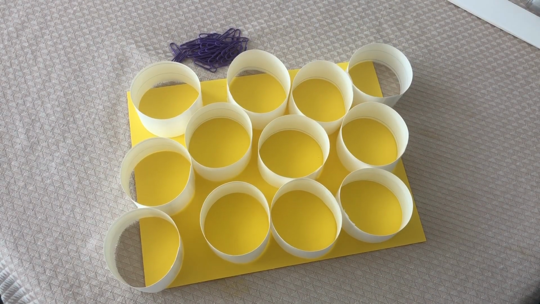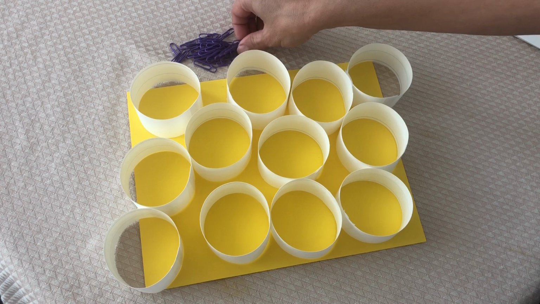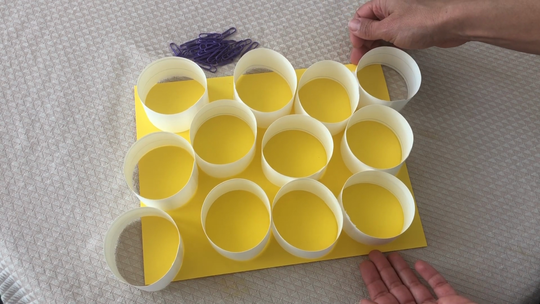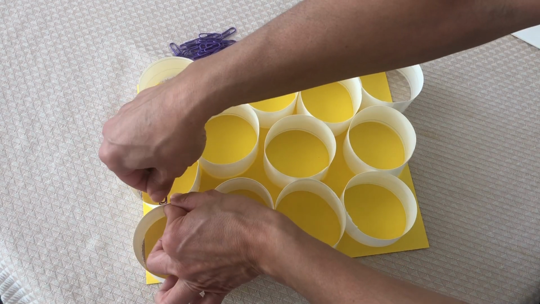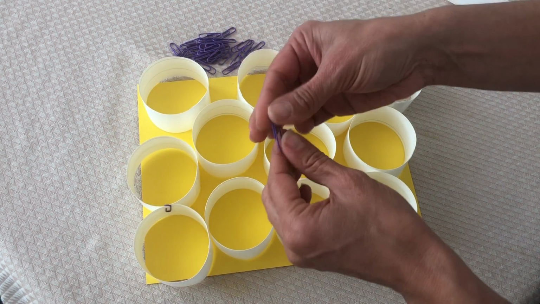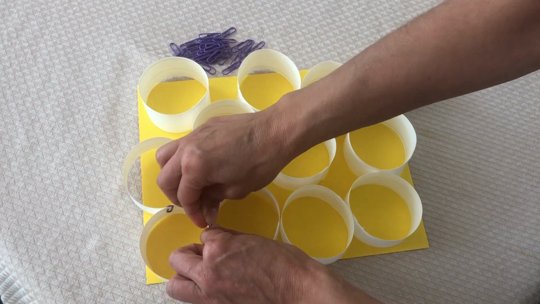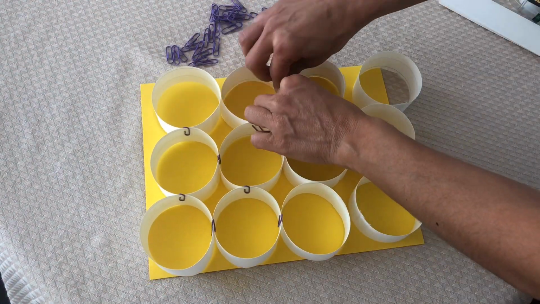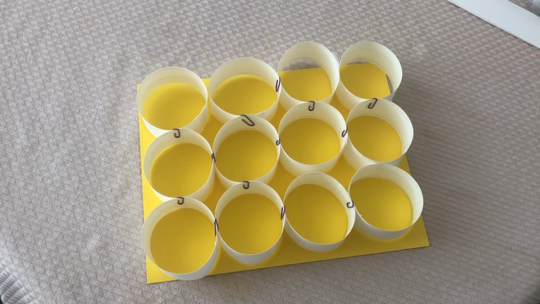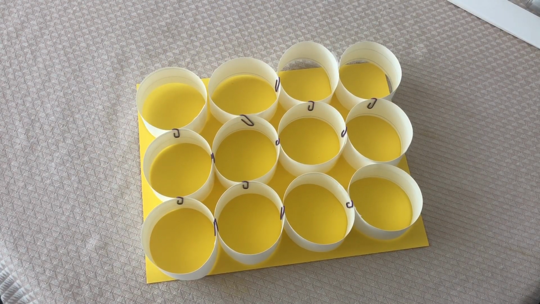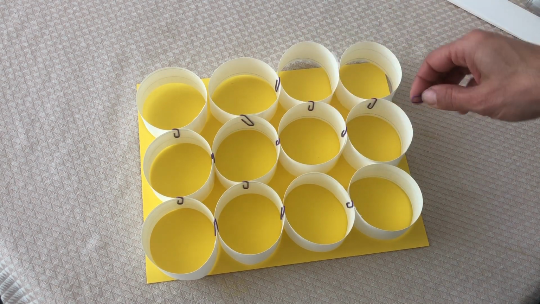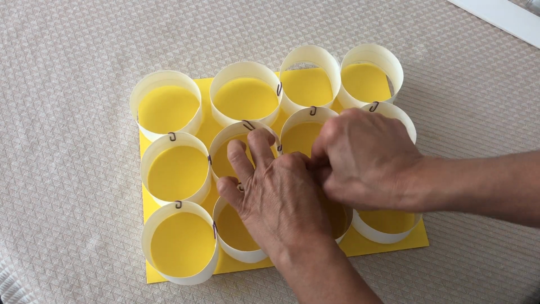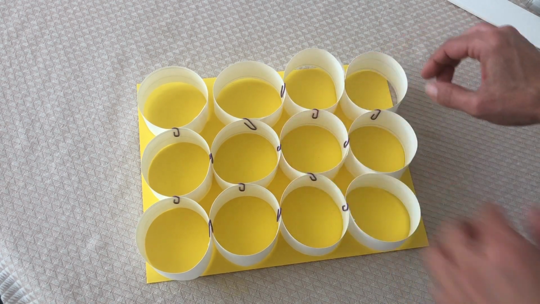Now that I have made all of my circles, I've made more than I may need. I'm going to put my yellow paper right under, and I'm going to start connecting my circles using paper clips. Okay, let's see how many cells I was able to connect onto here. I was able to get 3 on the first row, 3 on each row. Let's connect them a little bit tighter and see.